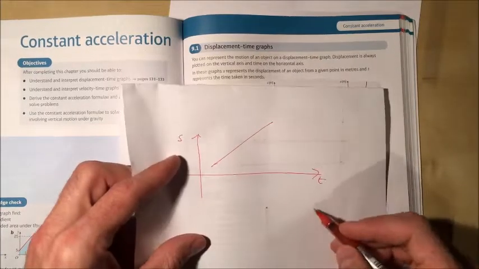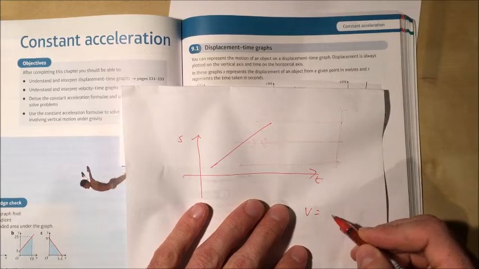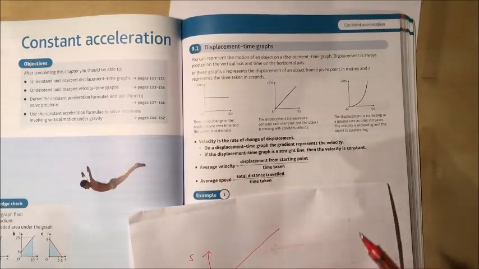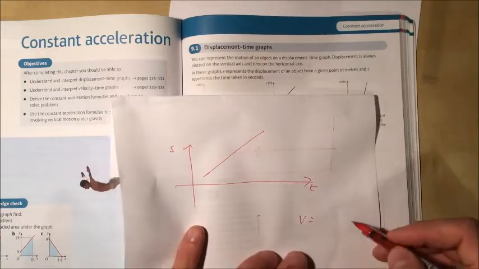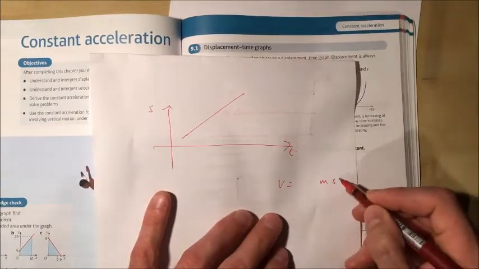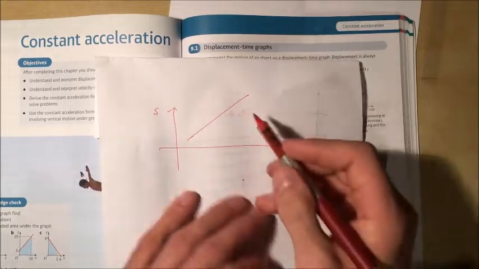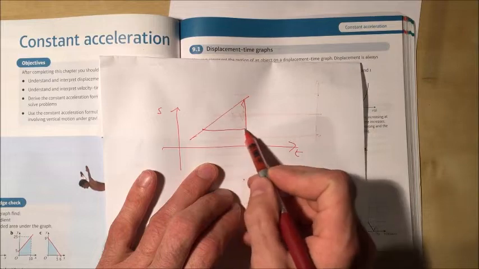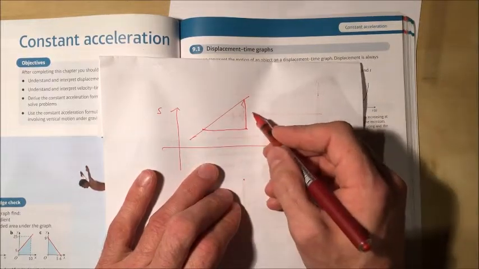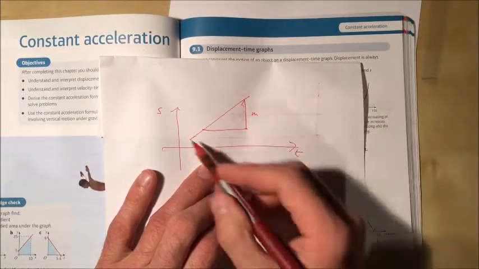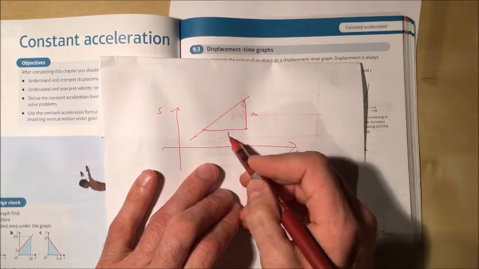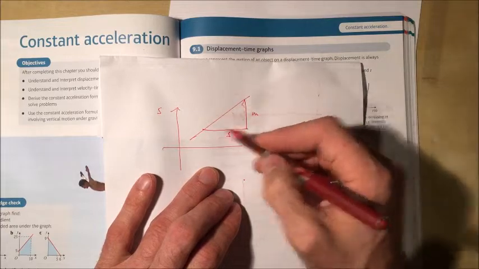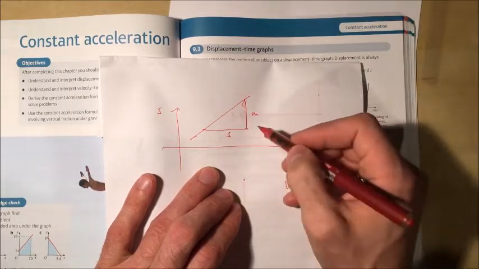We know that average velocity is displacement from starting point divided by time taken. And if you think about it, velocity is measured in meters per second. And if it's meters per second, well, meters is the change in y, seconds is the change in x, isn't it? If we're measuring these in SI units, meters is a vertical distance because displacement is measured in meters. Seconds is a horizontal distance because time is measured in seconds. So meters per second, that's change in y divided by change in x.